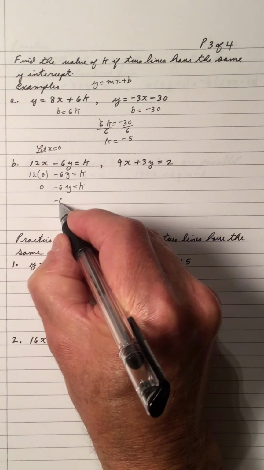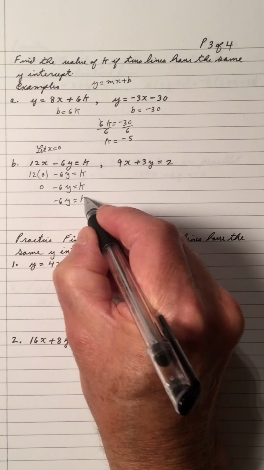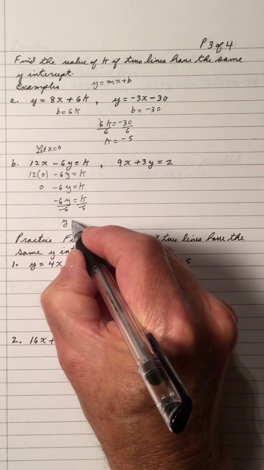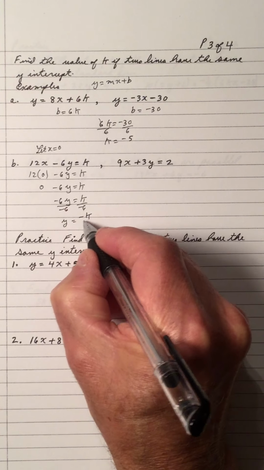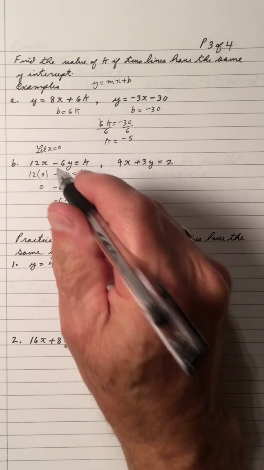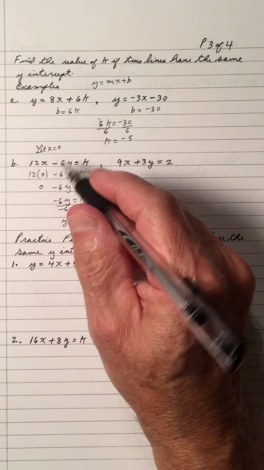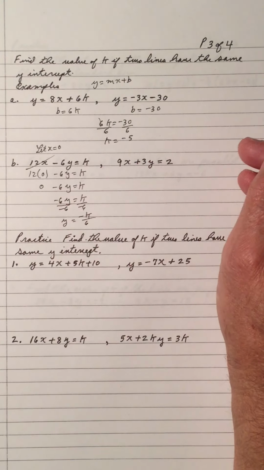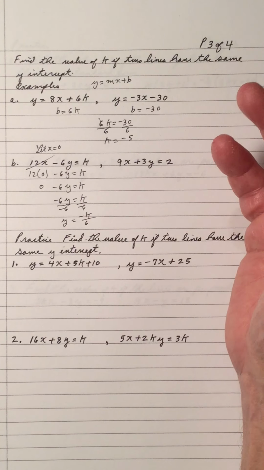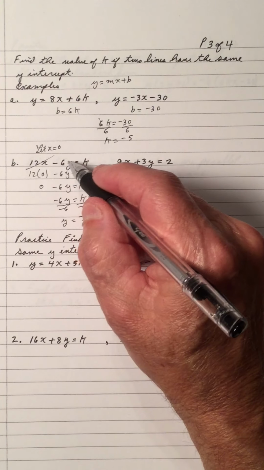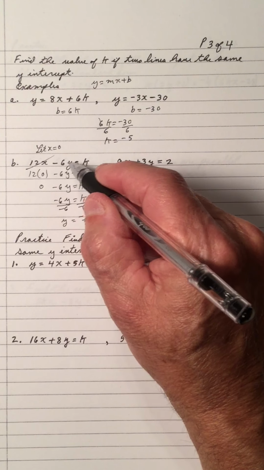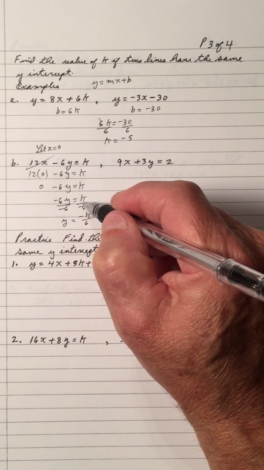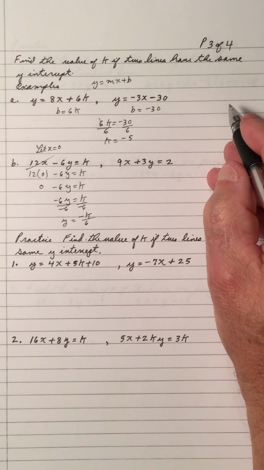0 subtract 6y is 6y equals k. Divide by negative 6. So y equals negative k over 6. That's the fast way. And an even faster way, if you want the y-intercept, you just cross the x's out, because you're making them equal to 0. And therefore the equation becomes negative 6y equals k, which is right here right away. So you don't need it.